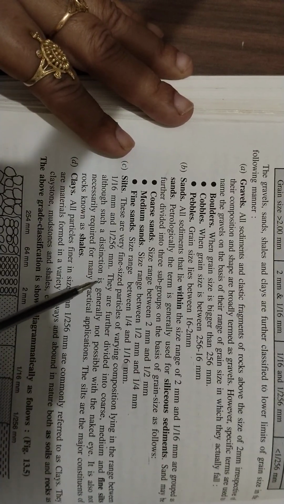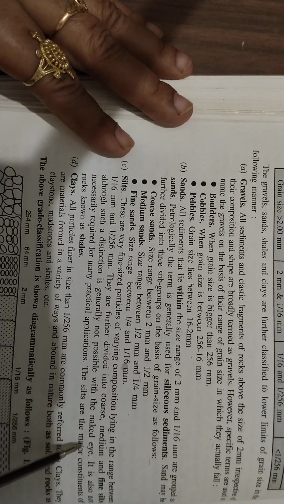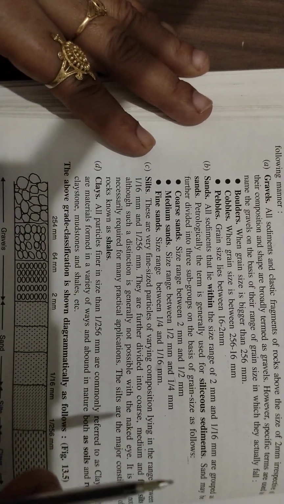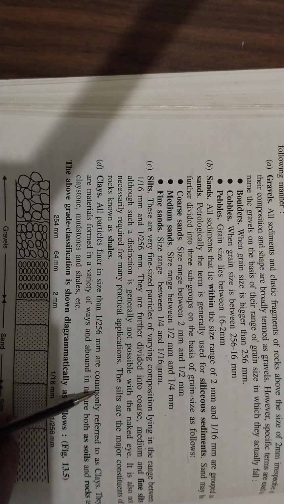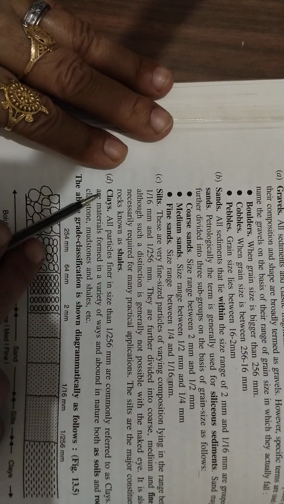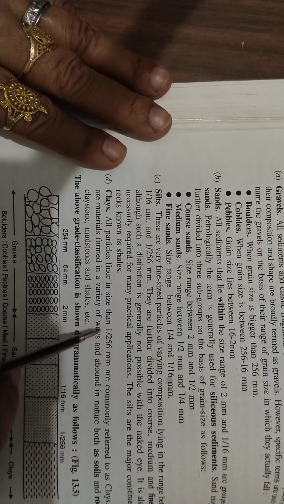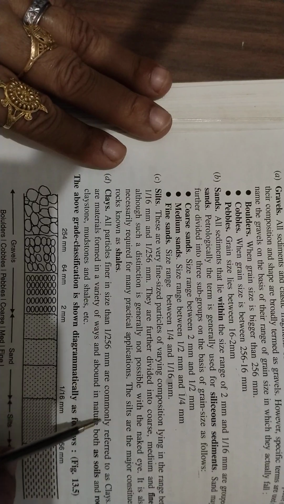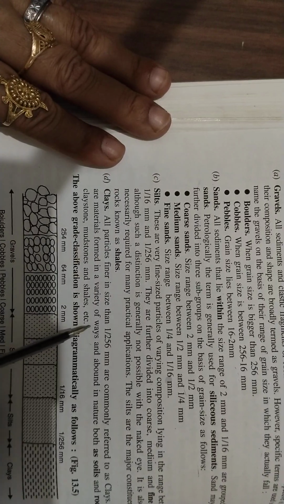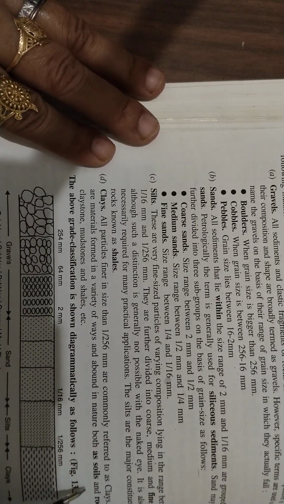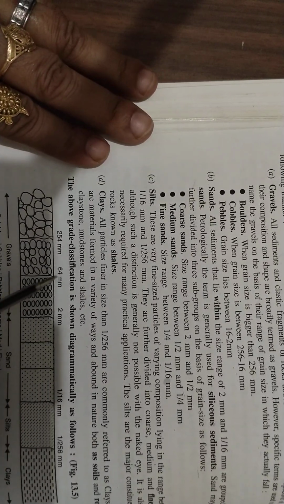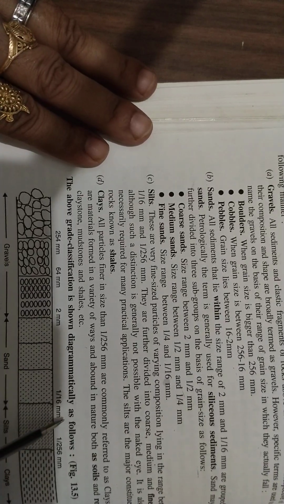Although such a distinction is generally not possible with the naked eye, it is also not necessarily required for many practical applications. The silts are the major constituent of a rock known as shale. Clays are also particles fine in size, and those below 1/256 millimeter are commonly referred to as clay. They are materials formed in a variety of ways and abound in nature both as soils and rocks, as claystone, mudstone and shale. The above grade classification is shown diagrammatically as follows.